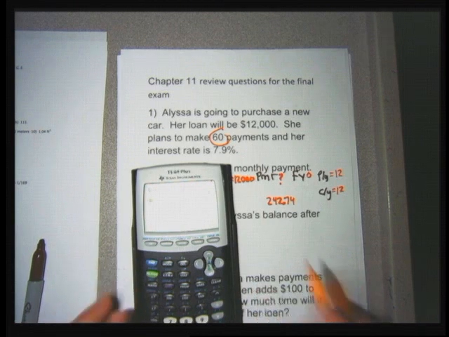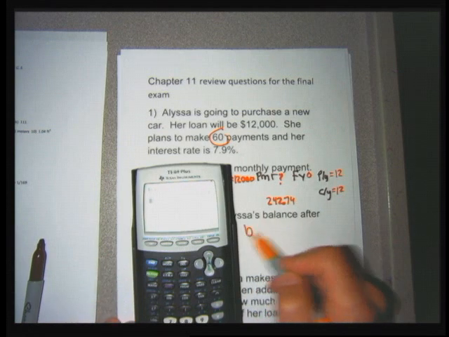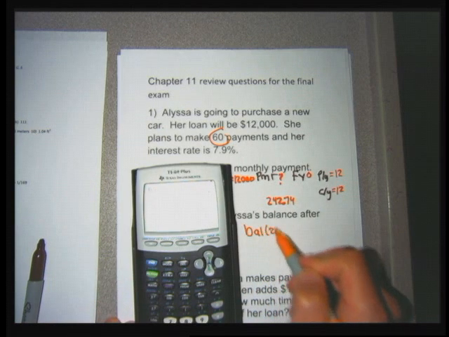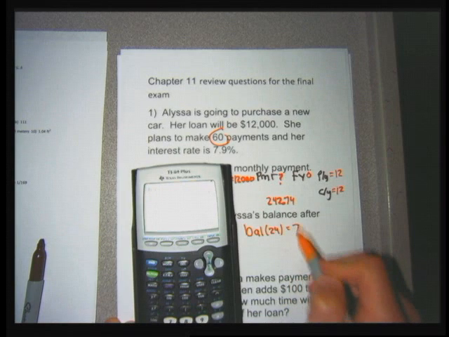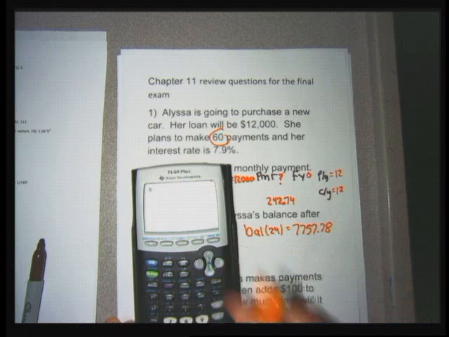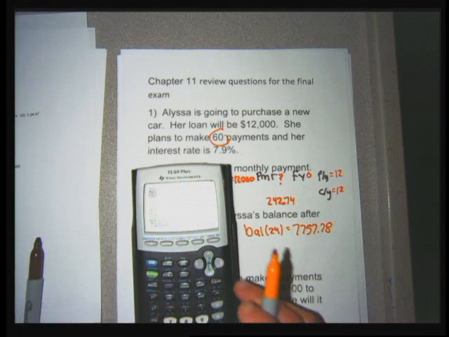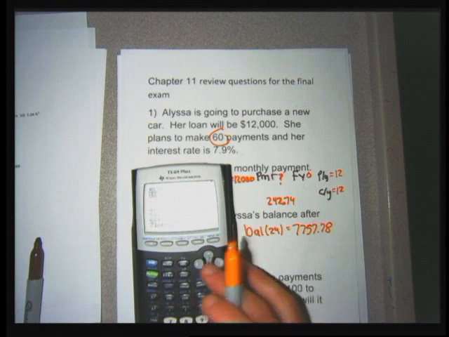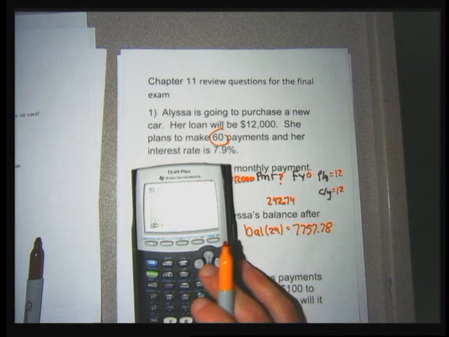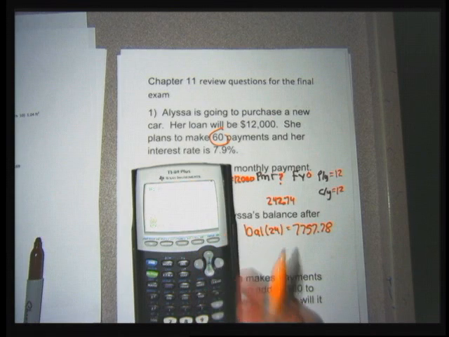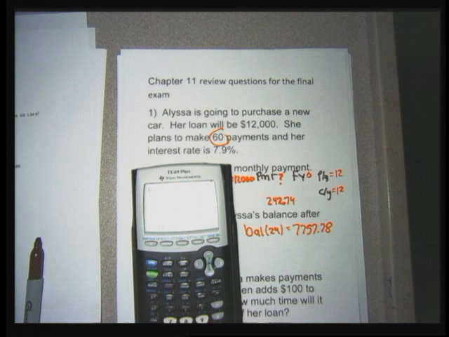And when I do that, I get her balance after 2 years, which is 24 payments, is $7,757.78. Again, to do that, I hit my apps button, the finance, and then I arrowed down to find the BAL. Hit enter on BAL, typed 24 because 2 years is 24 payments, and hit enter, and it gave me how much she owed, $7,757 after 2 years.